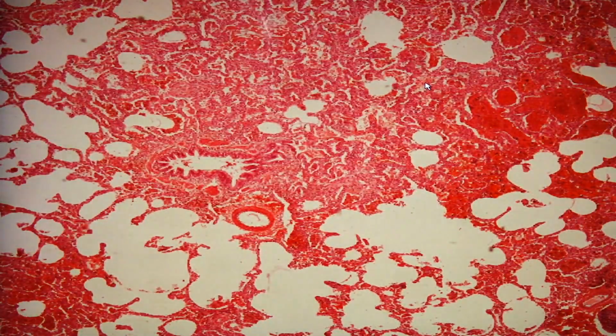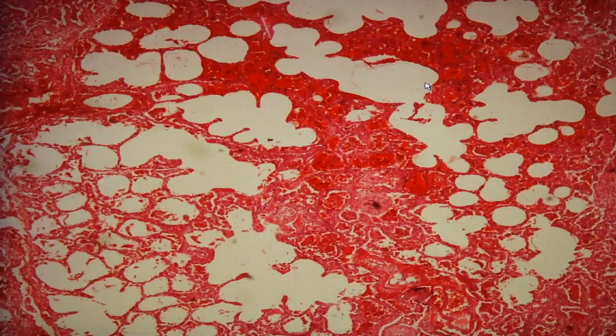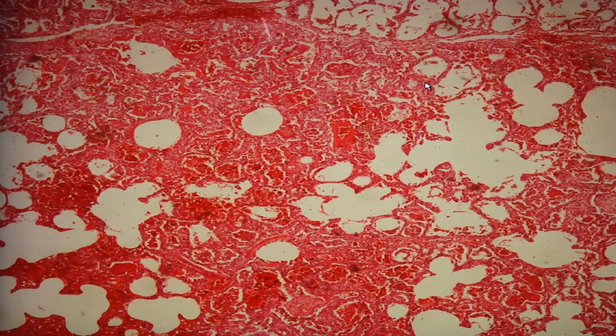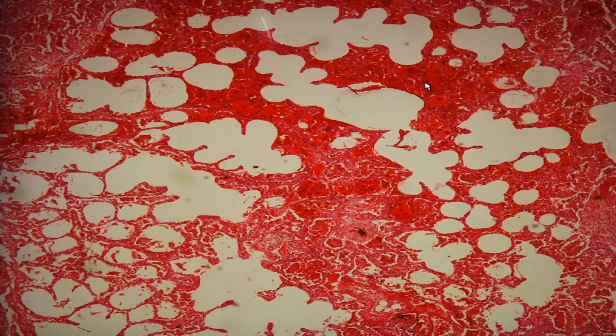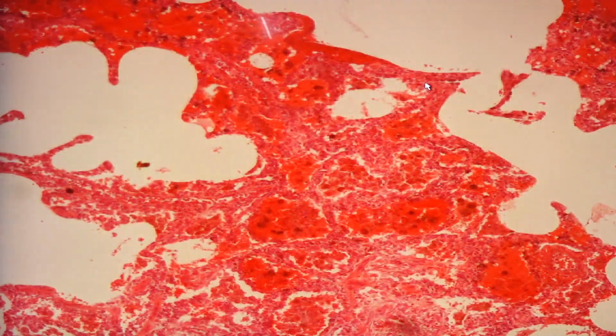So next, we have slide 29. Okay. So slide 29 is labeled as Goodpasture syndrome. I know that you have learned something about Goodpasture syndrome when we have taken the diseases of immunity. Okay. So what is Goodpasture syndrome?